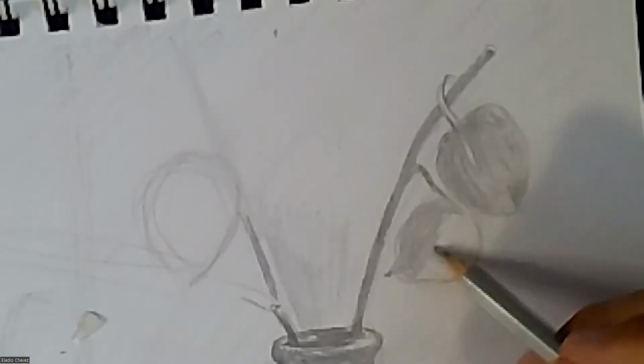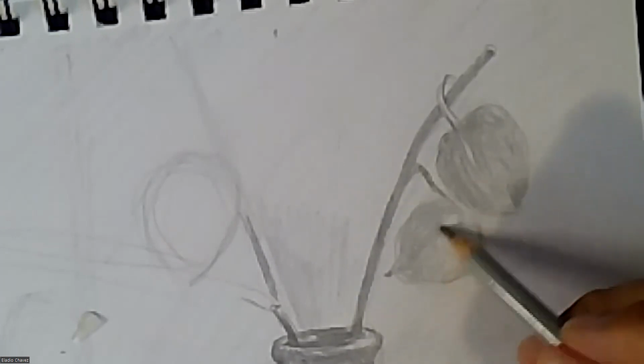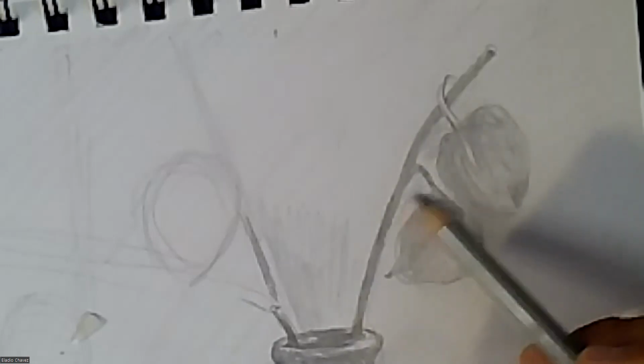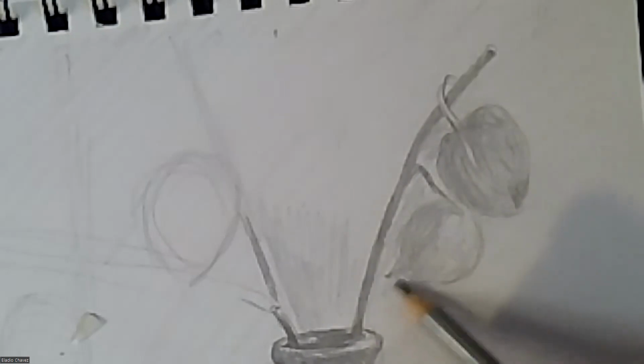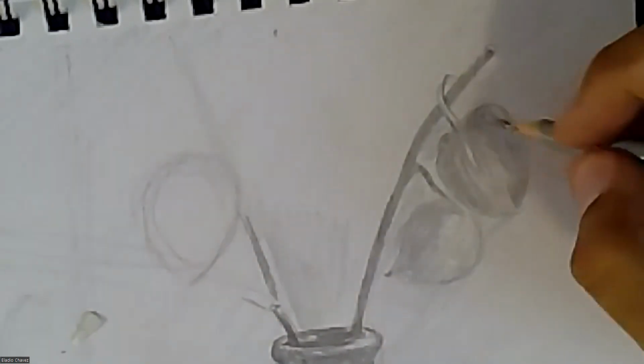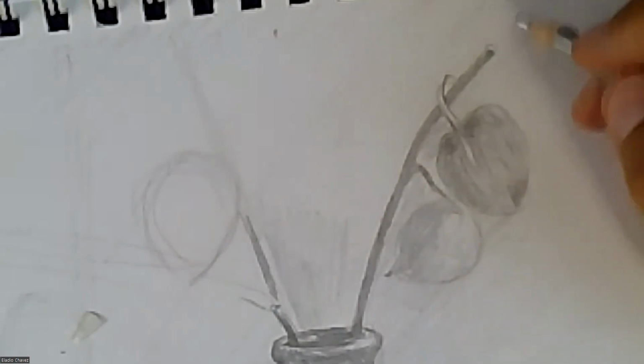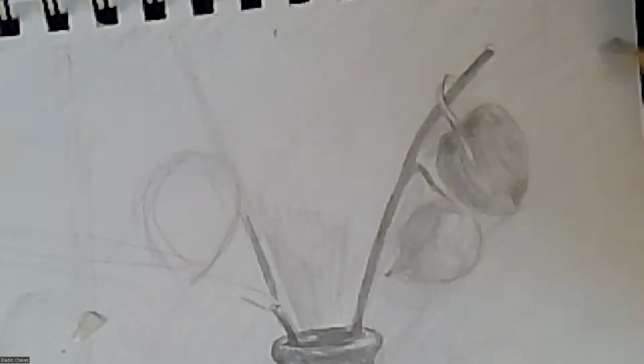I'm going to shade all this in one value. And it's the light on this side. This is the light side. I can go back in here and shade the background darker. This is just an HB, a middle shade.